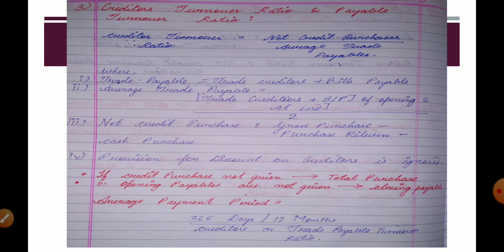Net credit purchase is calculated as gross purchase less purchase return, and cash purchase is also deducted. The provision for discount on creditors is ignored and it is not used in the calculation. If the credit purchase is not given, the total purchase is taken, and if the opening payables are not given, the closing payable is treated as the opening payable.